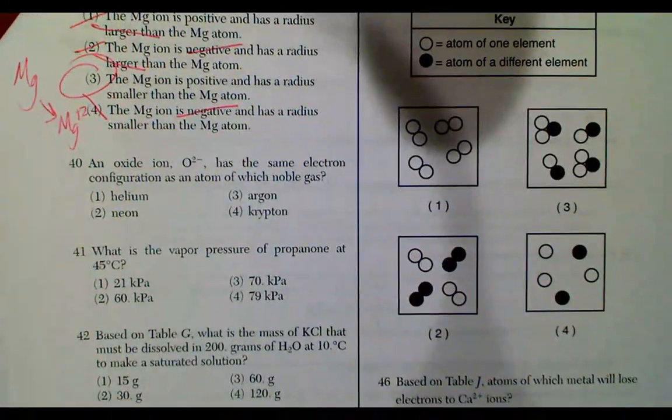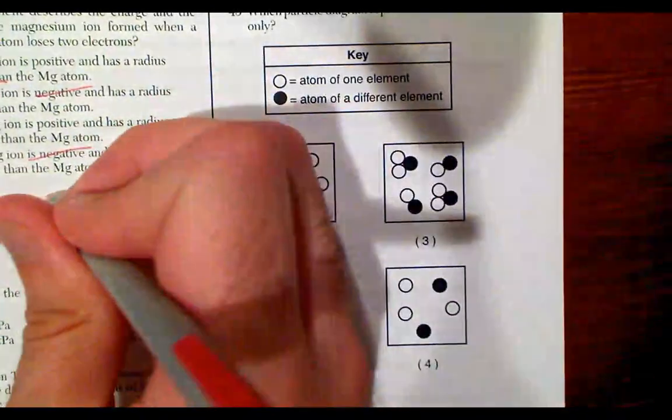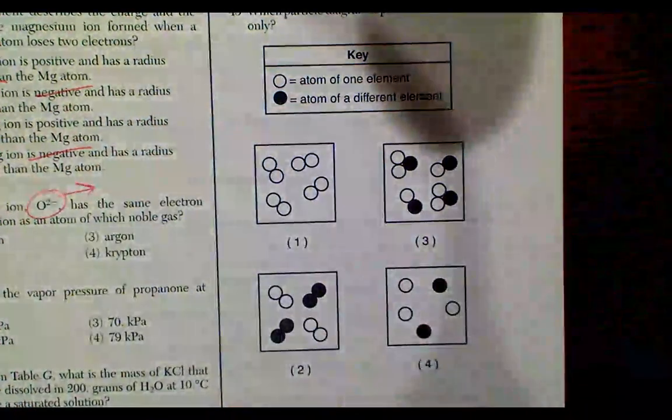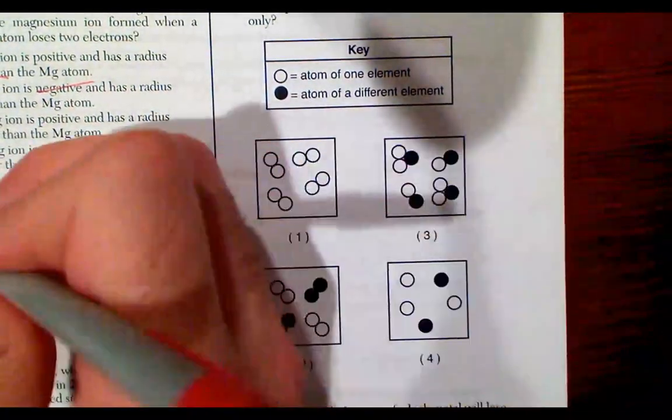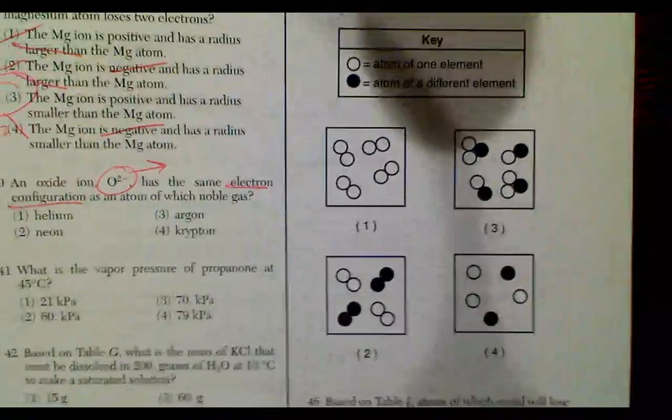An oxide ion, oxygen with a -2 charge, just oxygen that gained 2 electrons, has the same electron configuration as an atom of which noble gas. Well, again, we have to know what this thing looks like. What does oxygen look like when it gains 2 electrons? It talks about electron configuration, so we need to know what its electron configuration actually is.